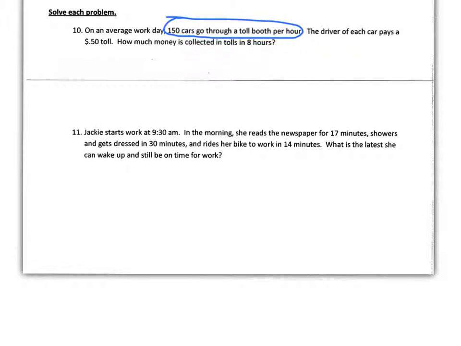Okay, so let's see here. We know that 150 cars go through per hour. Each car pays a 50-cent toll. So we're going to set this up. 150 cars, 150 times the hours. And then we also know that for every car, they also charge 50 cents.